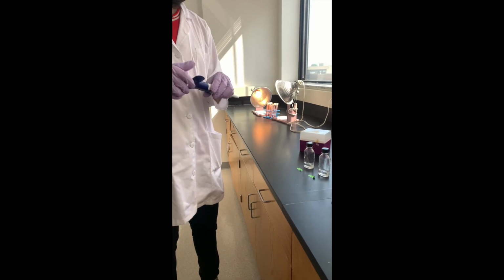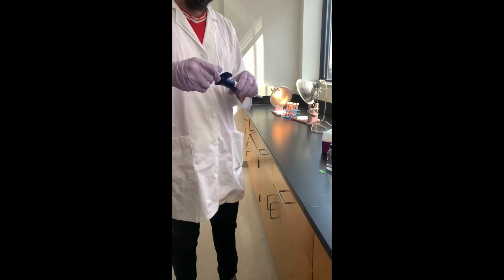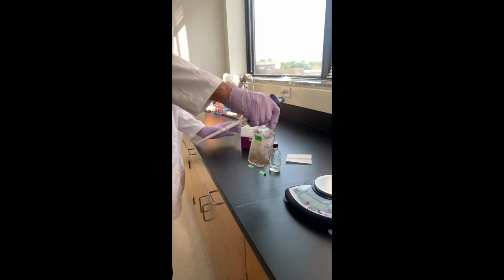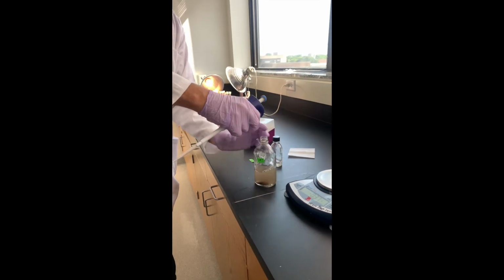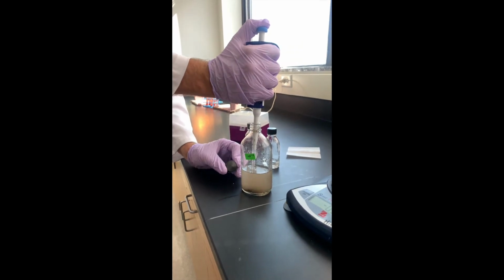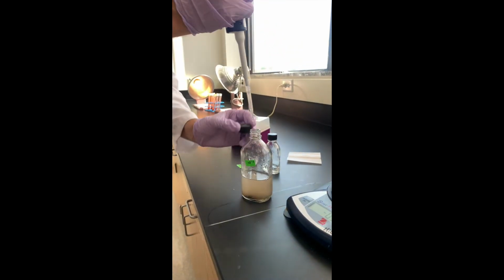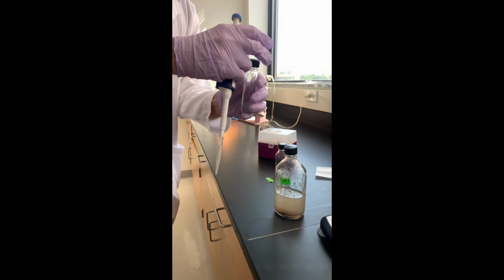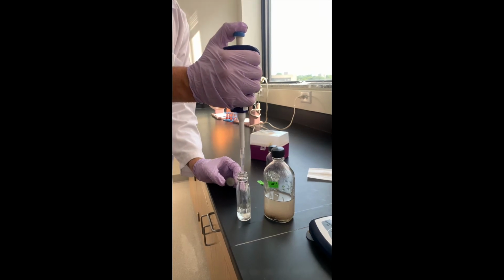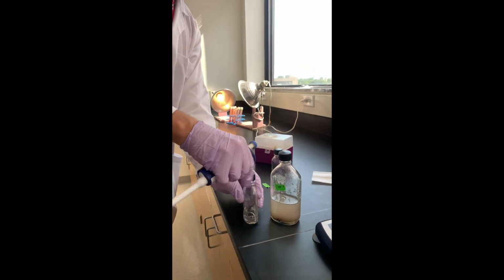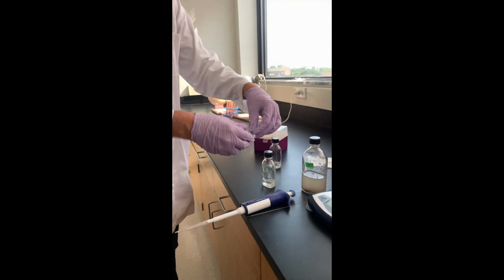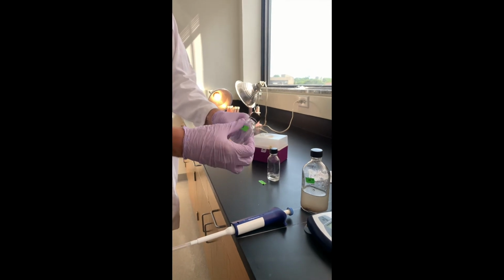So I'll pipette 1,000 microliters or 1 milliliter into this other bottle. And there we go. So that 10 times dilution makes our 10 to the negative 3 dilution.